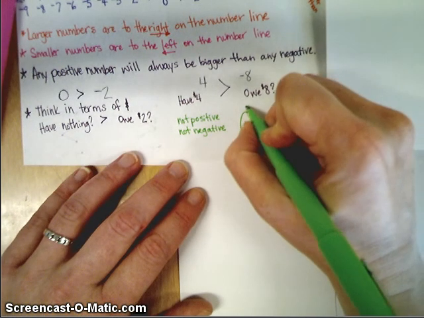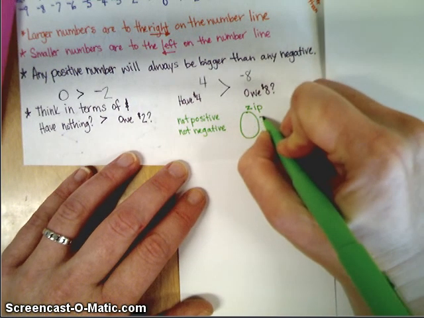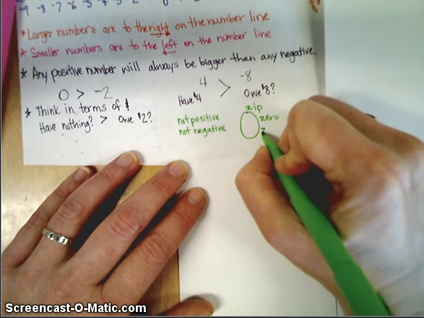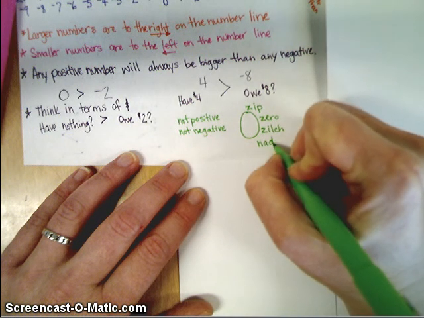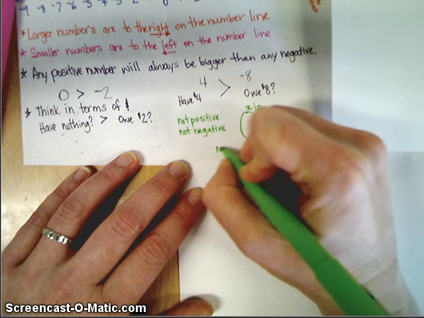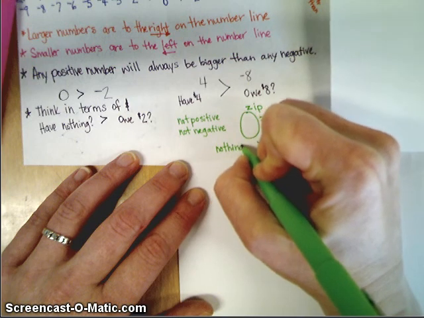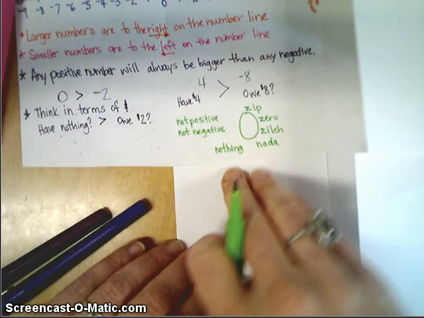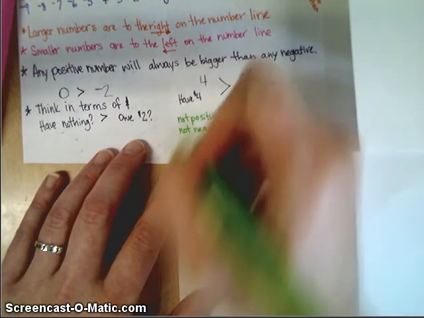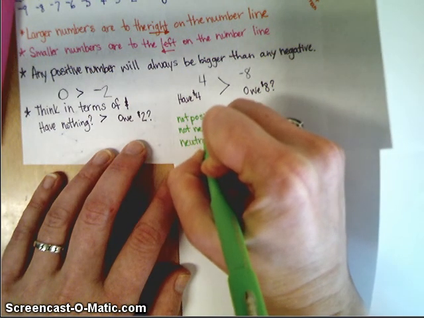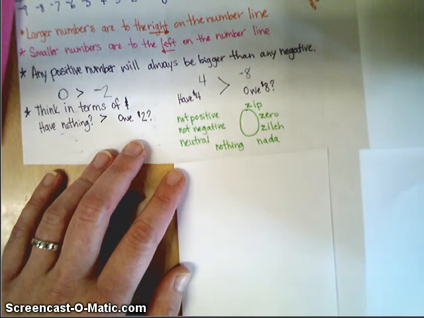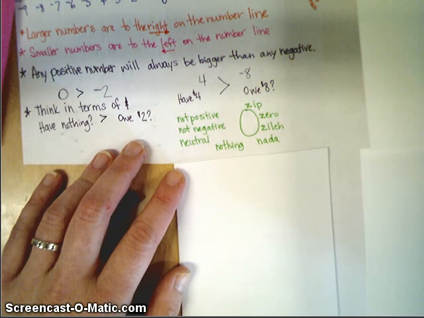Some names for it: zip, 0, zilch, nada, nothing. If it's not positive, it's not negative, it is neutral, and it is in the middle.